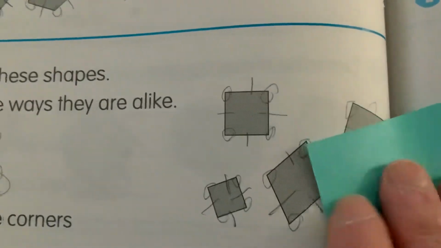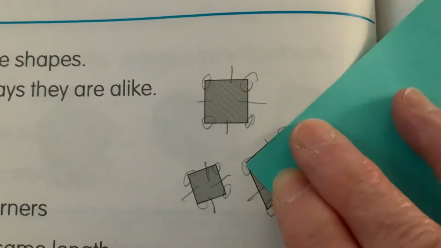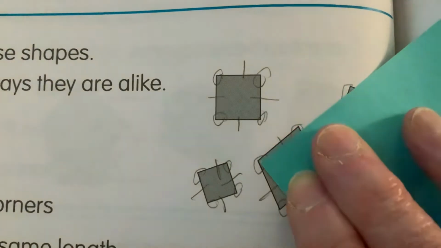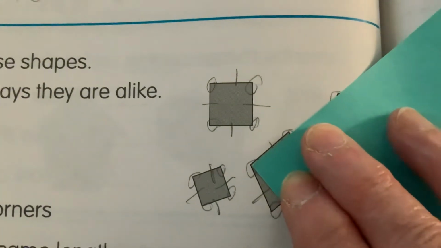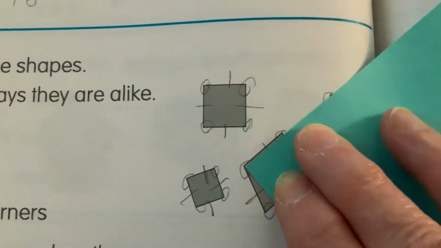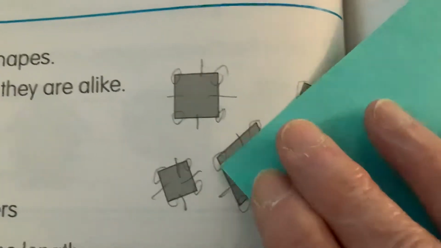Okay, and let's see if I can change hands so I can do this better. This one, does it have square corners? That one does not, does it? Okay, so it doesn't have all square corners.